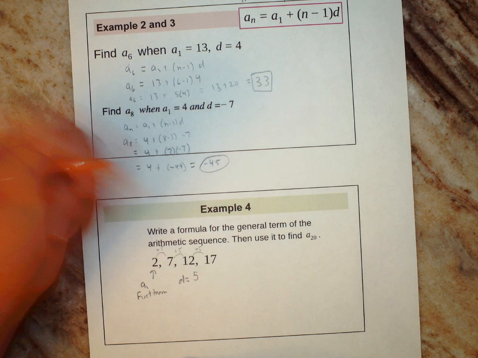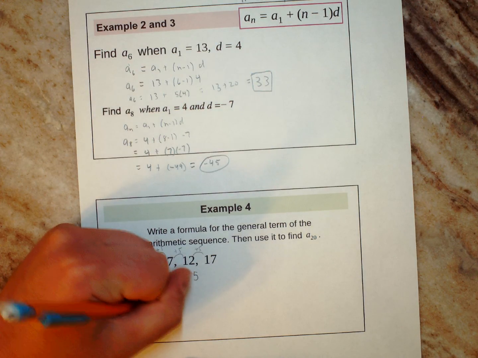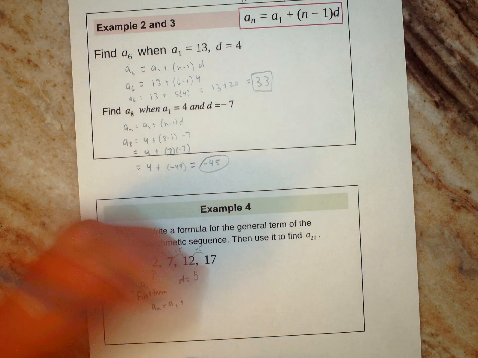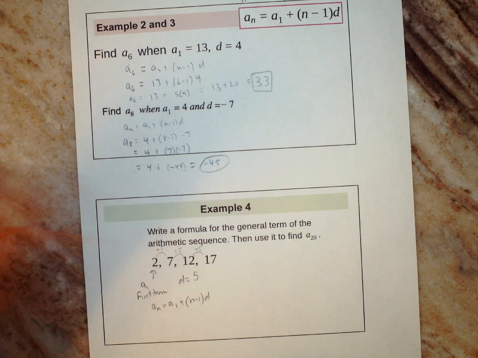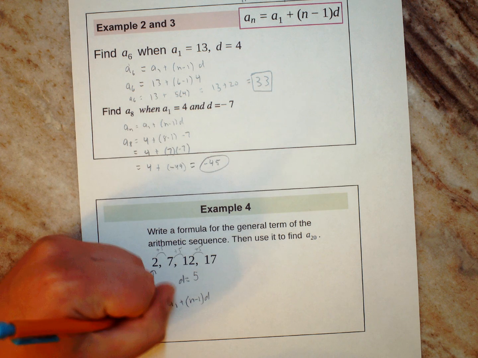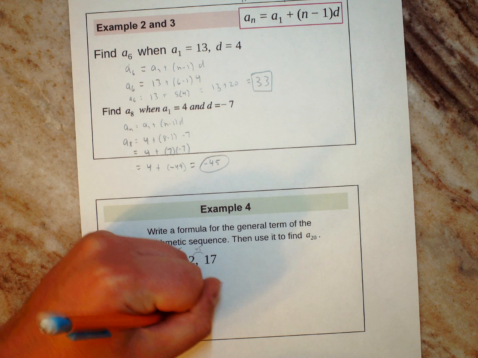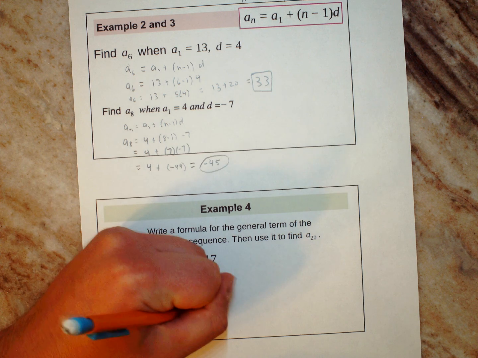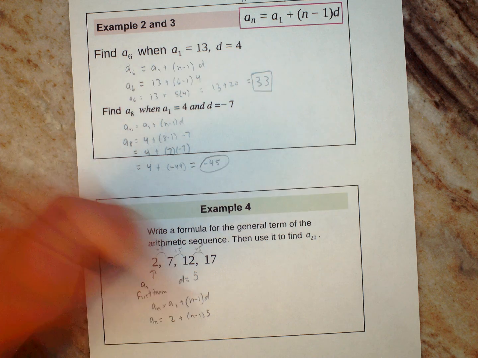So we're going to start with that same formula we used up there: a sub n equals a1 plus n minus 1 times the common difference, and we're going to just plug in what we found. So a sub n equals a1, which is 2, plus n minus 1 times 5. Now the last thing we need to do is distribute and simplify.